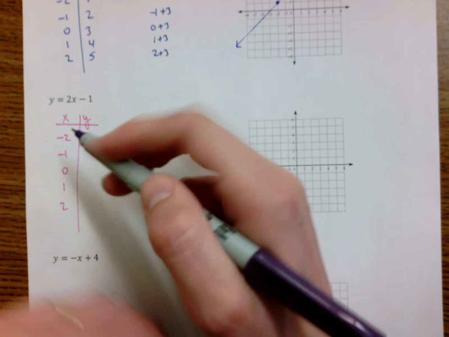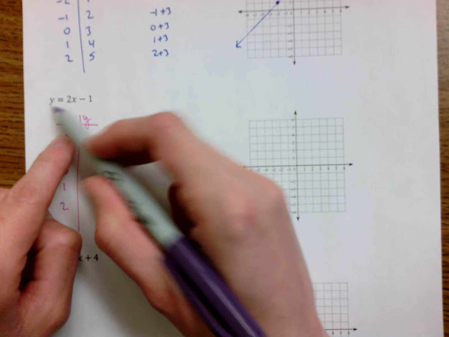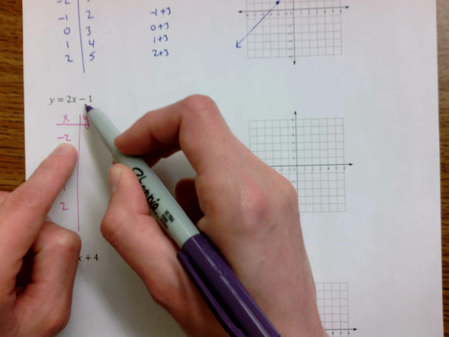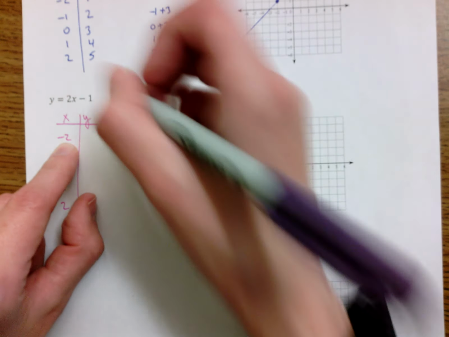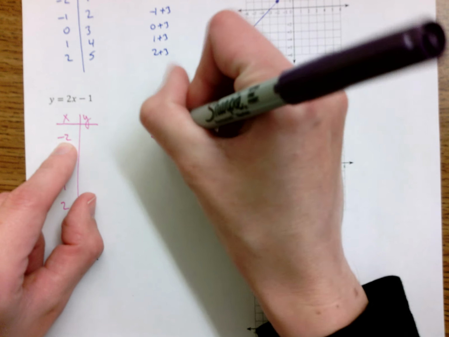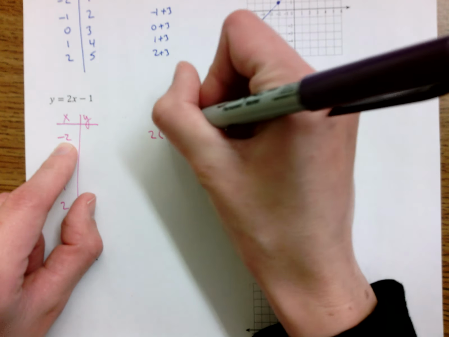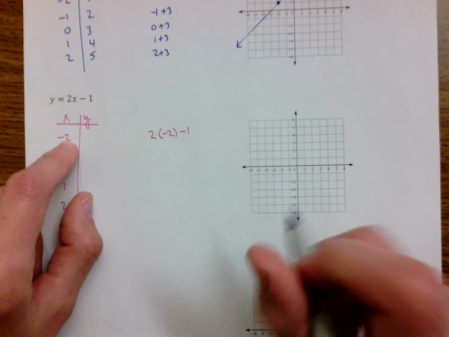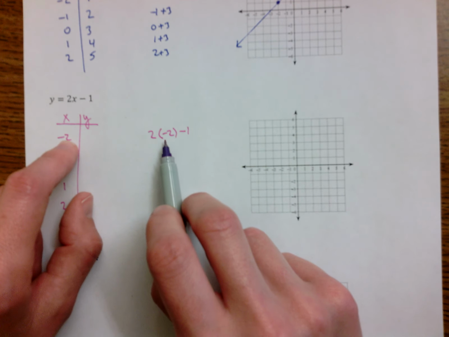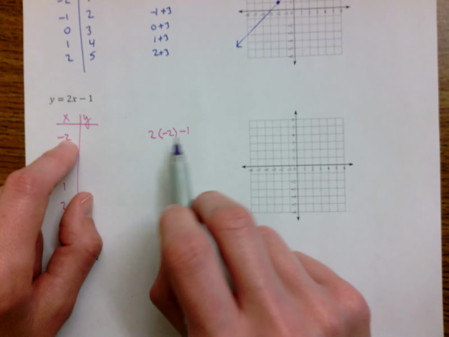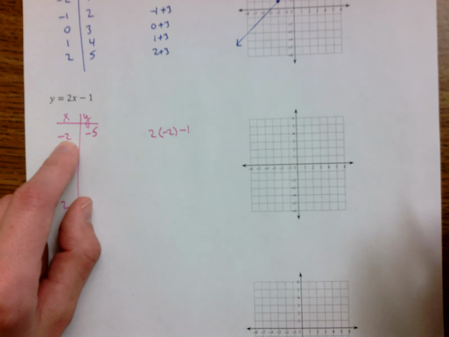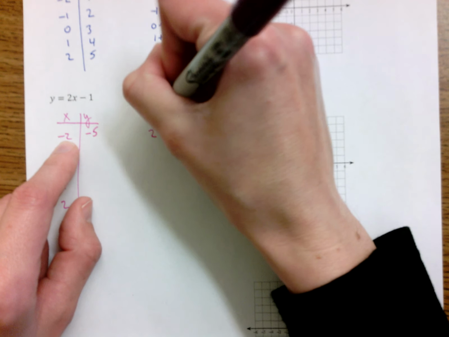All right, and then this rule tells me that if I want to find Y, I have to do 2 times my X value minus 1. Okay, so I'm going to do some work over here. So I'm doing 2 times my x value, which is -2 in this line, minus 1. All right, so 2 times -2, that's -4. And then -4 minus 1, so 4 fires, 1 more fire, that's -5. Okay, so this is just my work over here.